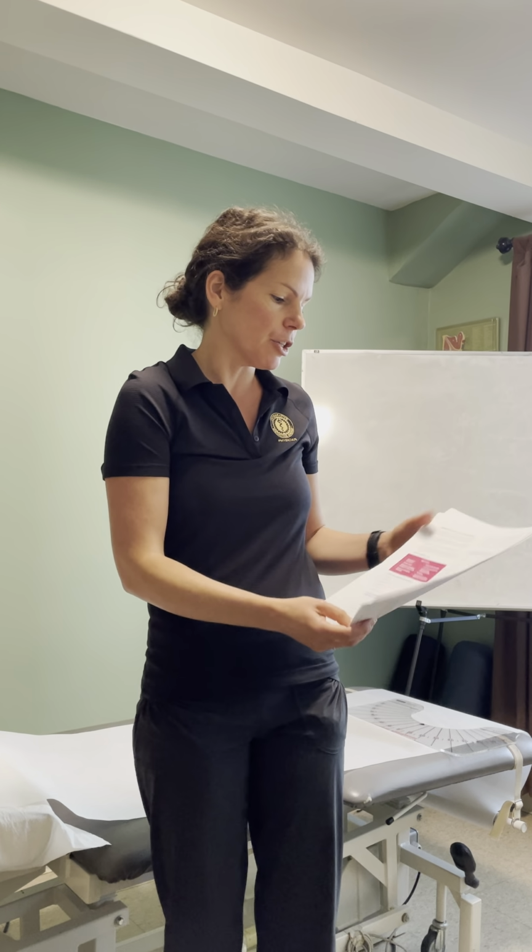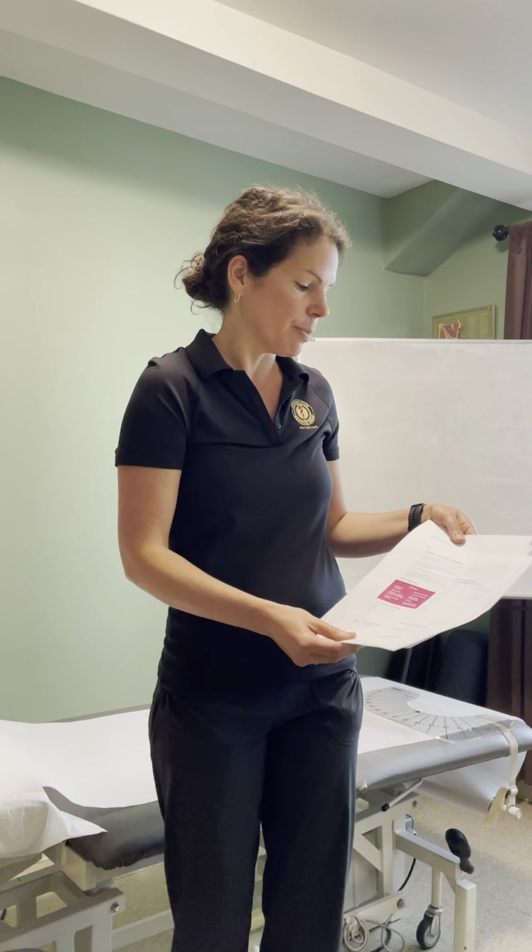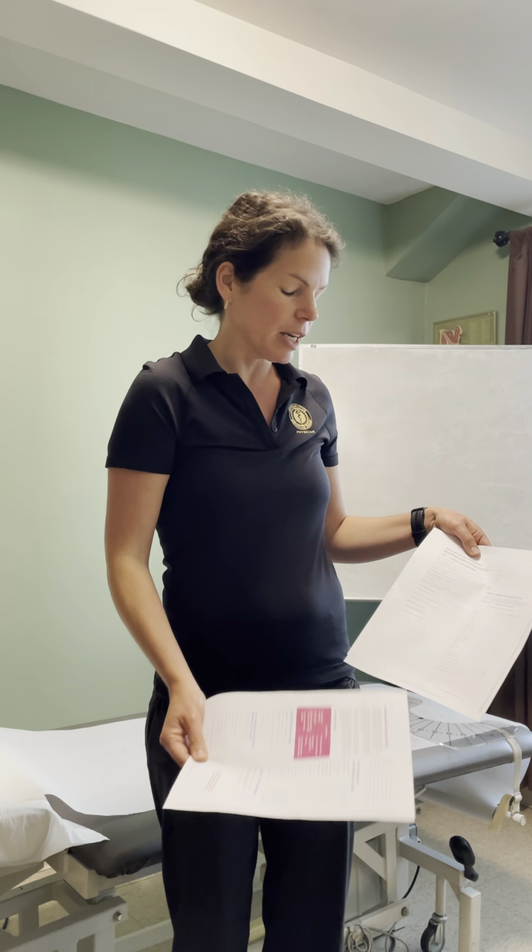All right, so I'm going to be talking about the SCAT-5, which assesses for concussion, the Sport Concussion Assessment Tool. You'll notice the first page would be the first assessment you do if you're finding an athlete on the field. If the athlete is coming to you, you would skip this page and go on to the next page.